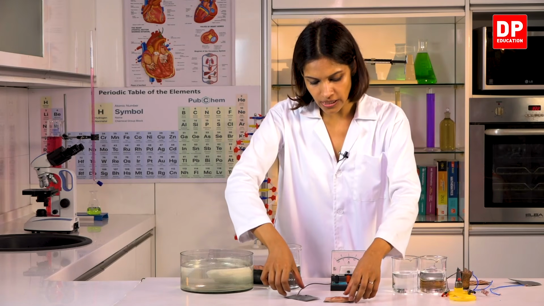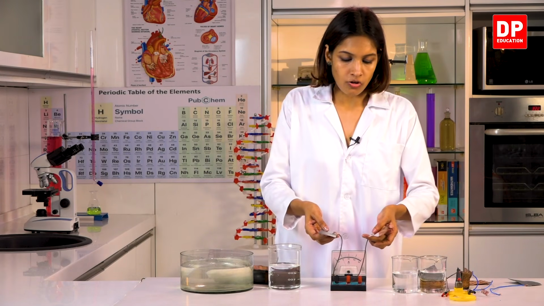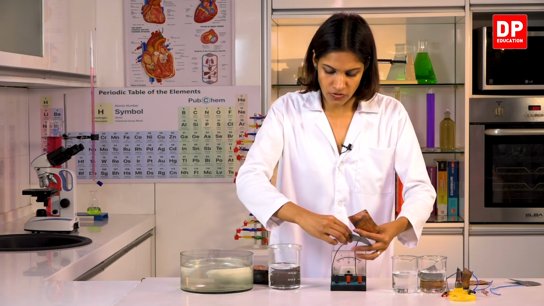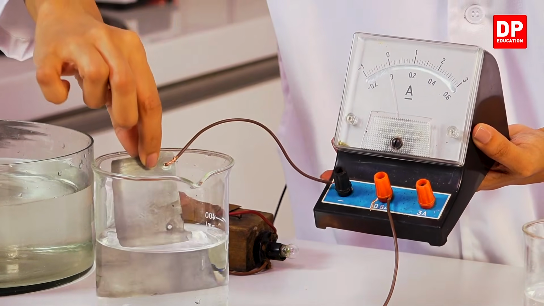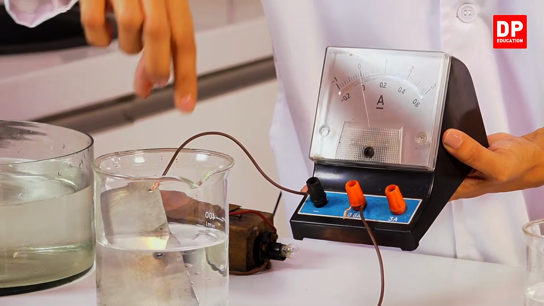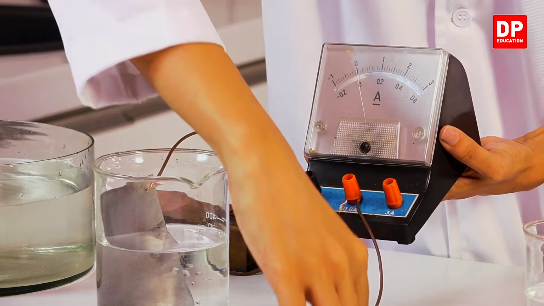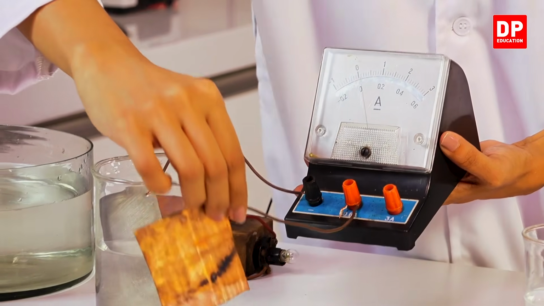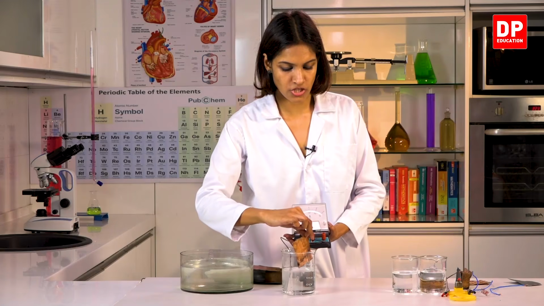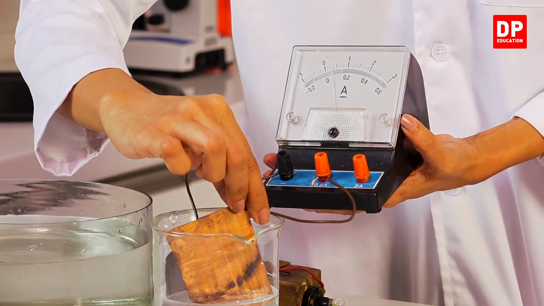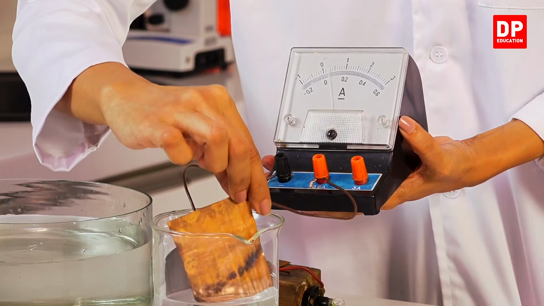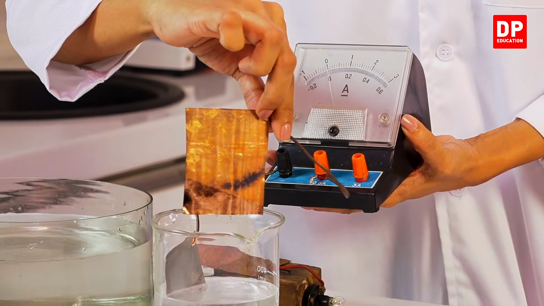Okay. So here we have the copper sheet and zinc sheet connected to this one. First I am going to put one terminal. See what happens to the indicator. When I immerse the next sheet, the copper sheet, you can see this indicator deflects. Now when I take it out again, what happens?